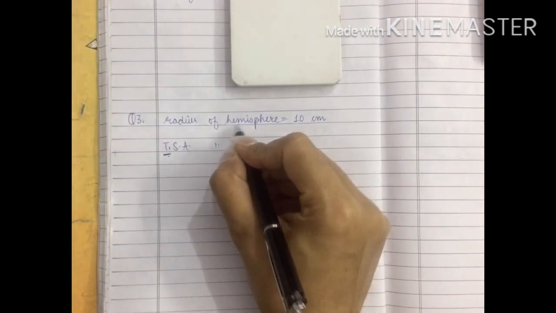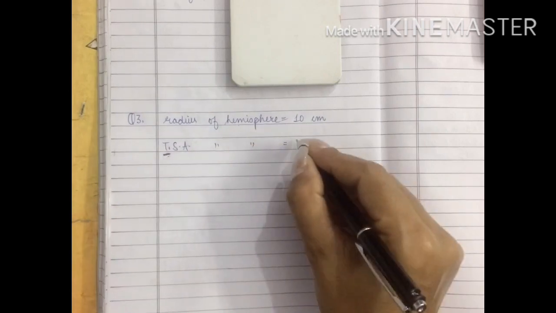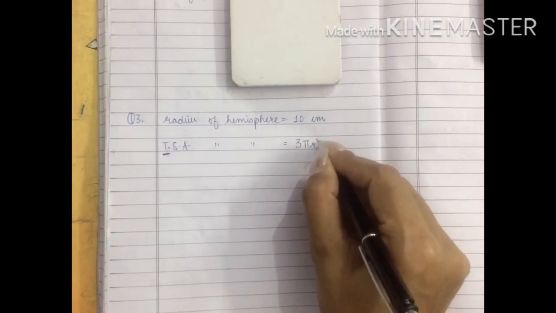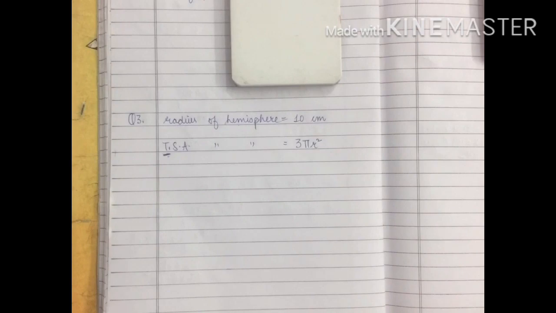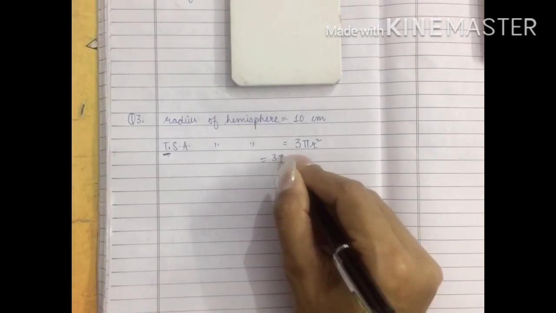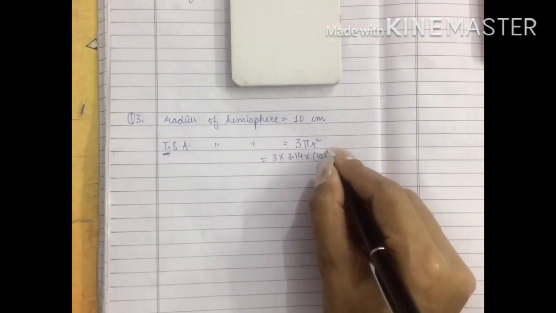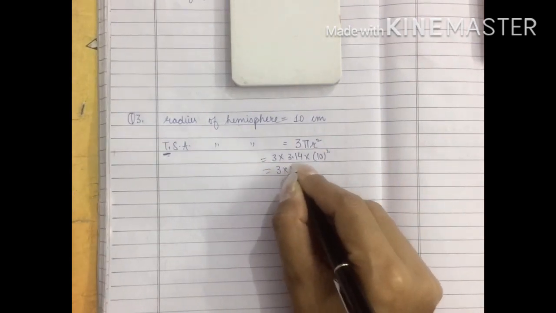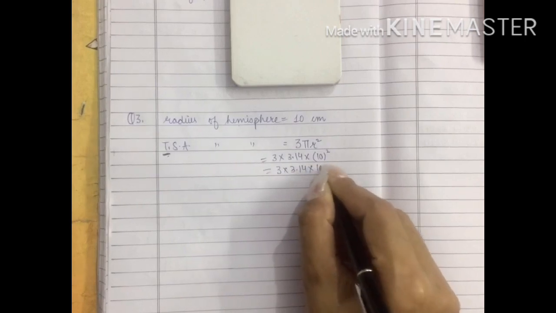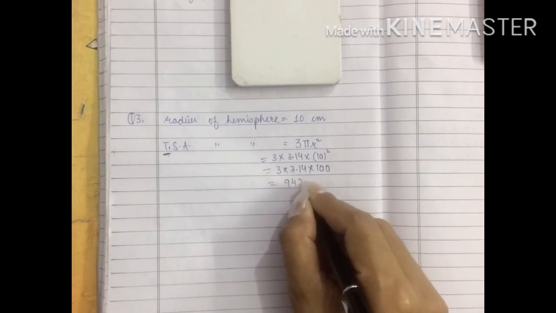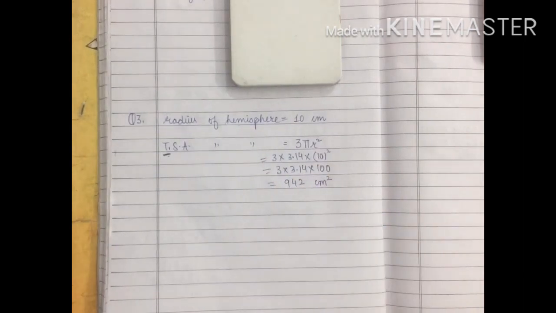In case of a hemisphere, it's important to indicate, and the total surface area of a hemisphere is given by 3 pi r square. Let's use the values of pi and the radius. Pi is given as 3.14. The radius is 10 squared. So 10 square is 100. Simplifying, this comes out to be 942 centimeter square.